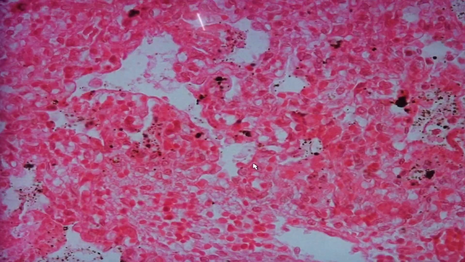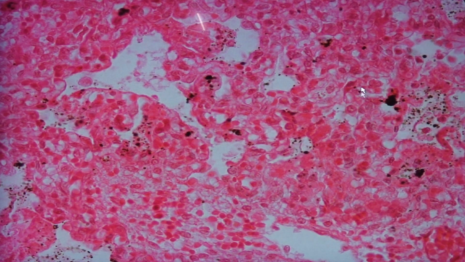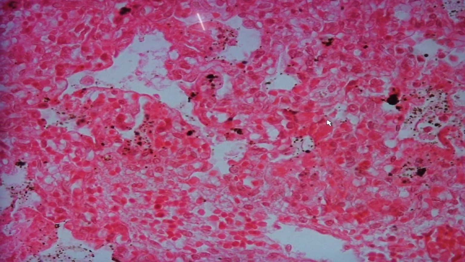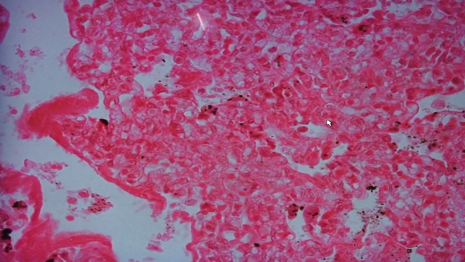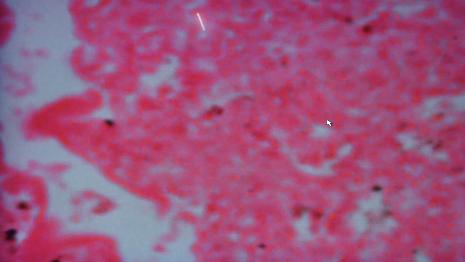So you can see the presence of a lot of inflammatory cells in the septum or the interstitium. Okay, so this is acute respiratory distress syndrome or adult respiratory distress syndrome.